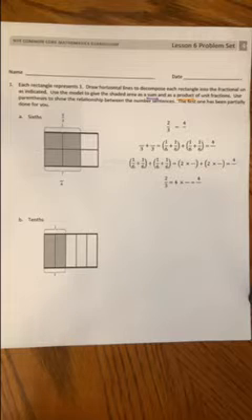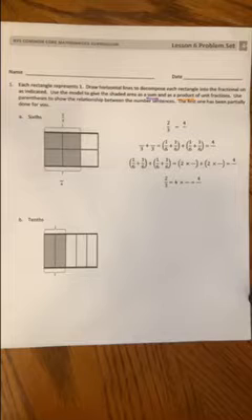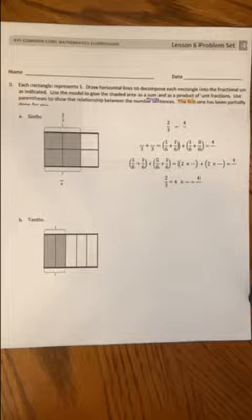Let's go ahead and read the instructions. It says, each rectangle represents 1. Draw horizontal lines to decompose each rectangle into the fractional units. As indicated, show the model to give the shaded area as a sum and as a product of unit fractions. Use parentheses to show the relationship between the number sentences. The first one has been partially done for you.